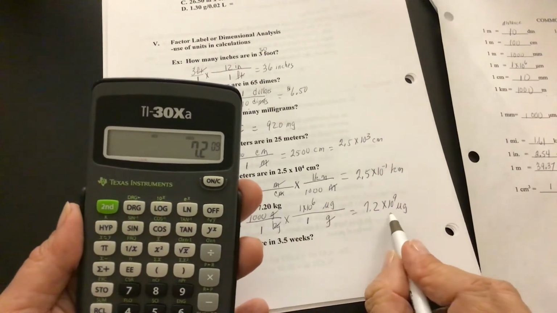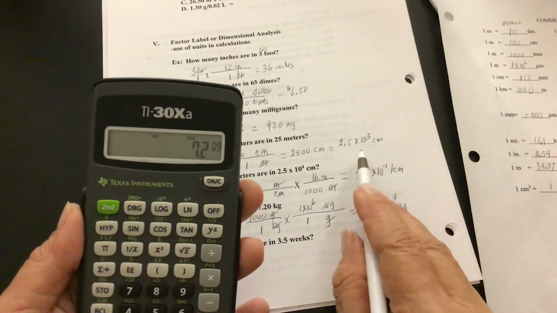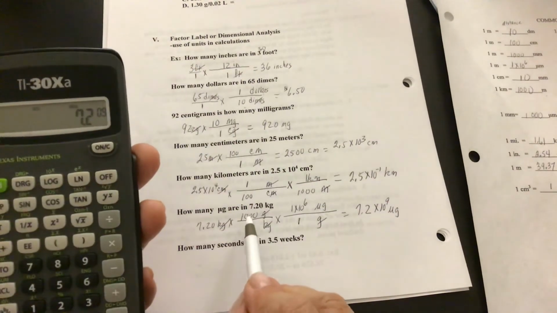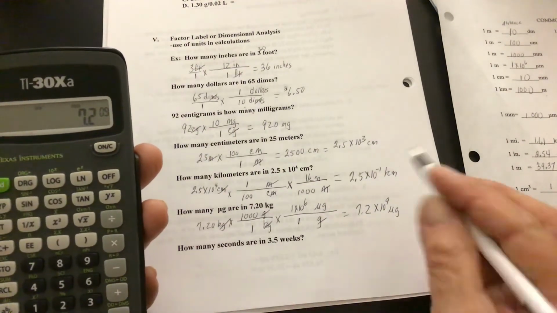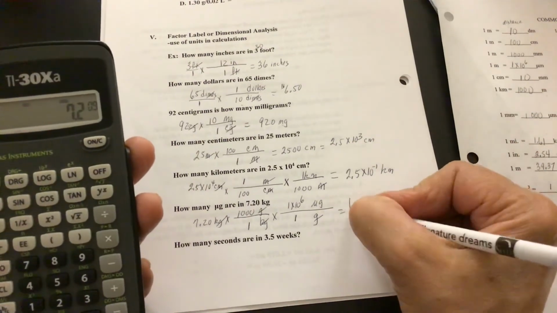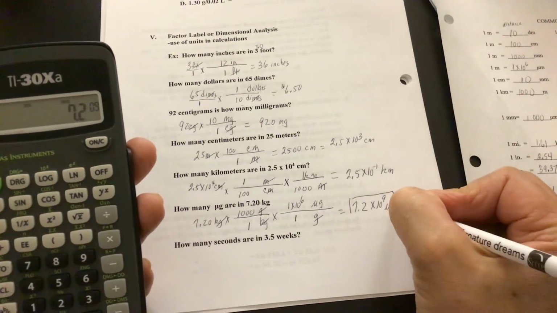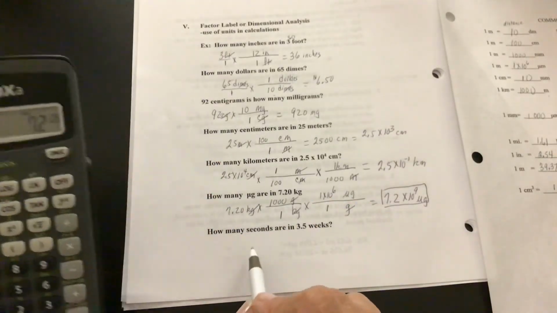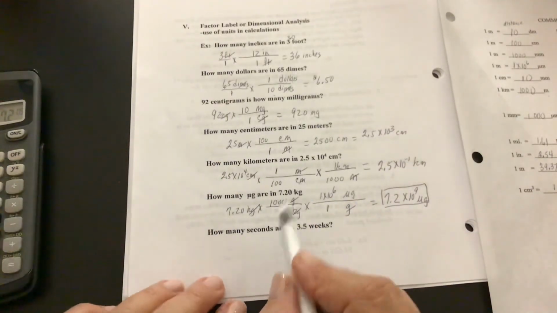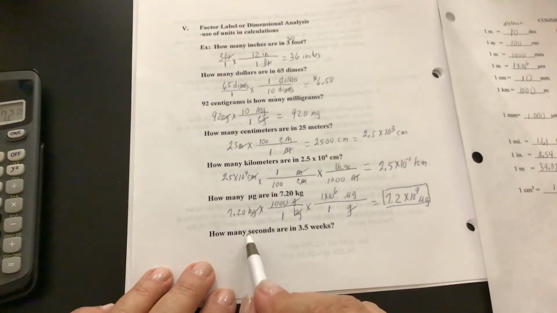Okay? Make sure that you have a unit with all of your answers. Make sure you have units in your problem and you cancel out. And if you would do me a favor, I haven't been doing this, but please box in your answers. Okay? So we're going to try one last one. Excuse me. Okay, so we're going to go from weeks to seconds.